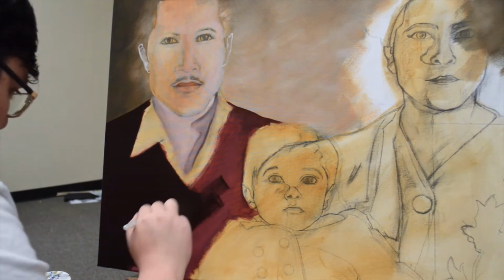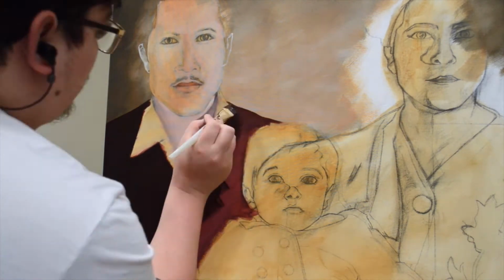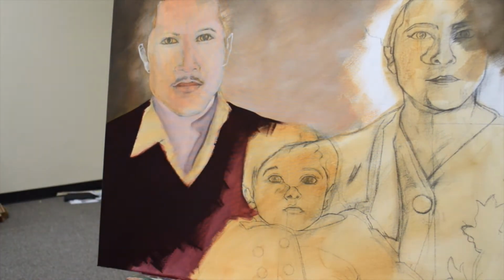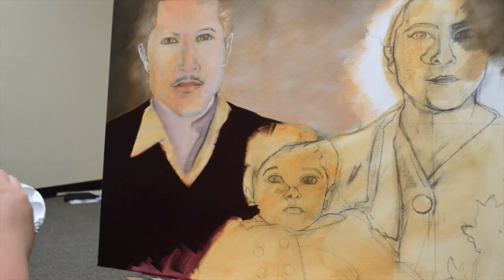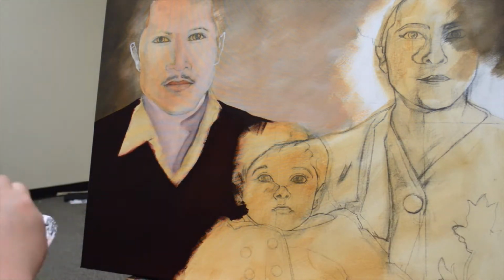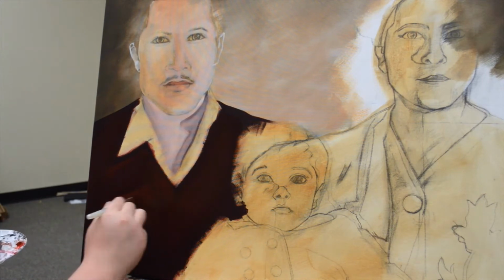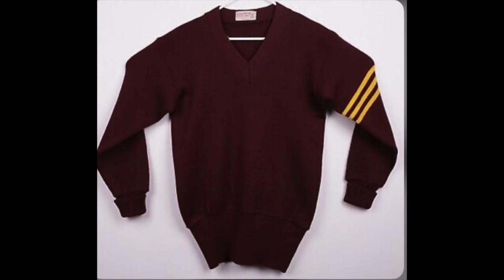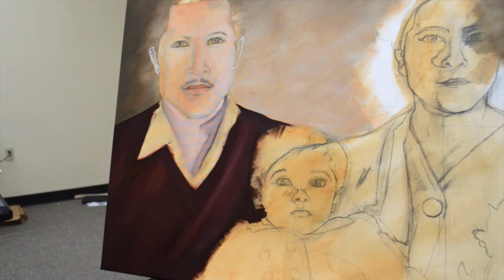Based on the research I did, that's pretty accurate. Most of the sweaters from the 1940s in America and in Mexico were usually the color black, blue, maroon, and brown. Thanks to that picture, I narrowed it down when I looked the sweaters up again, and I found this one, which is pretty similar to what he's wearing, so I thought that's what I'm going to use as a reference.